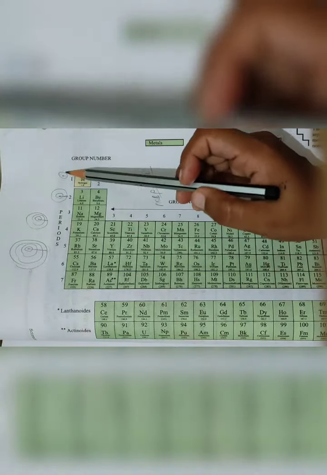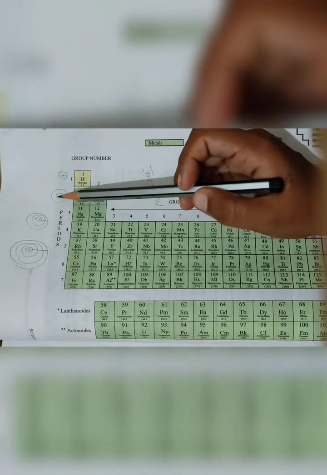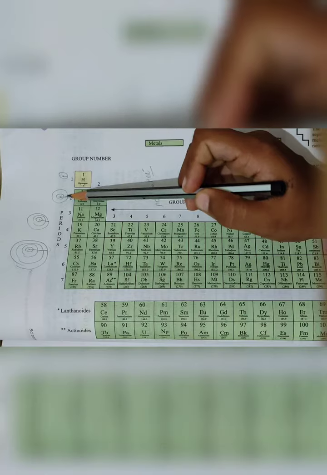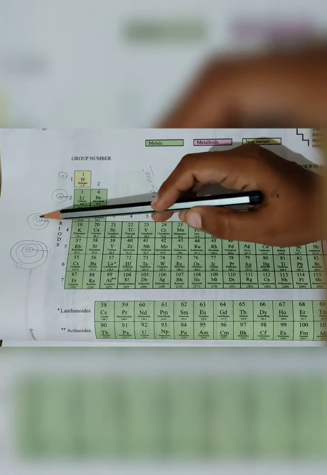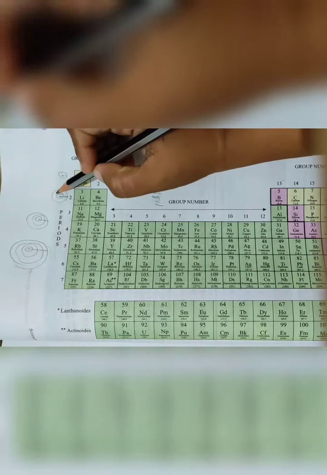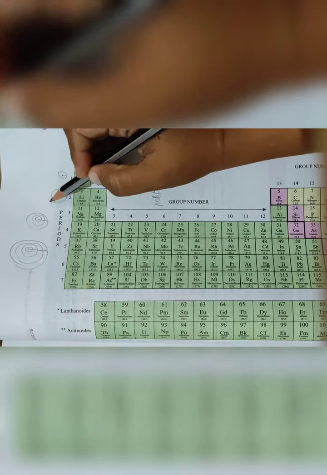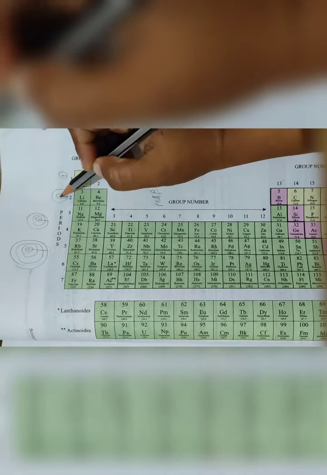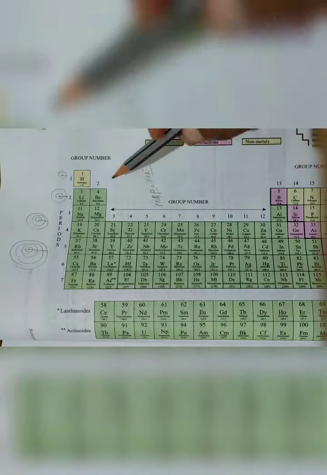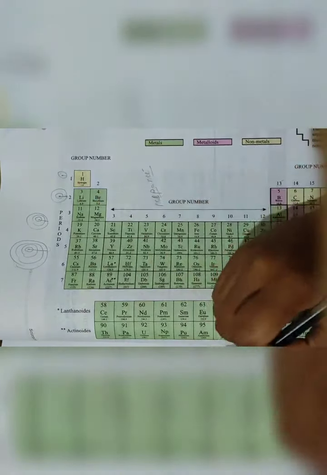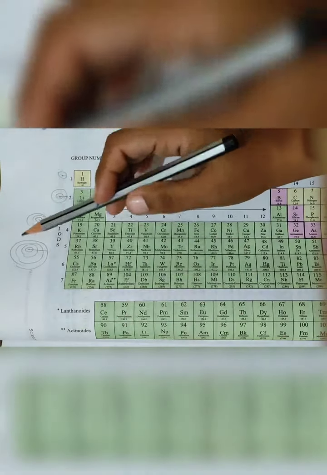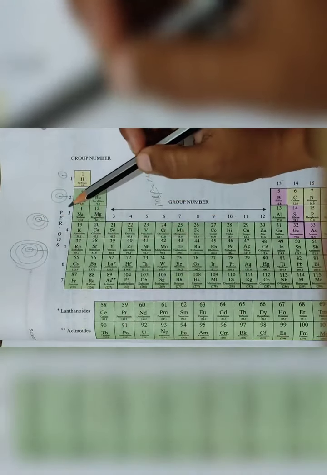Now, upon increasing of the shell, the effective nuclear charge acting on the outermost electron also decreases. Now, what does this effective nuclear charge mean? Upon increasing of the shell, the attraction between the nucleus and the outermost electron will decrease. That is the decrease in the effective nuclear charge. So, on moving down the group, the size increases and the effective nuclear charge decreases.